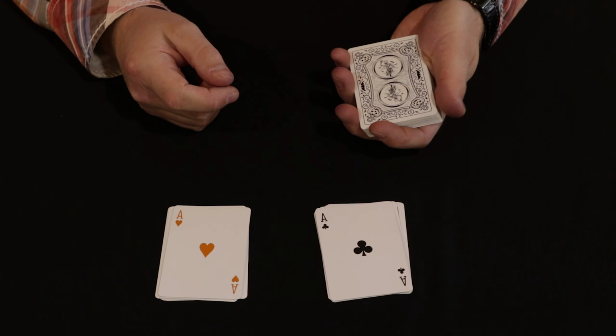Like 10. Okay, I'll count out 10 cards and remove the ace on them. Again, I'll ask the spectator to name any number between 5 and 20. For example, that number is 13. I'll count out 13 cards and remove the second ace.